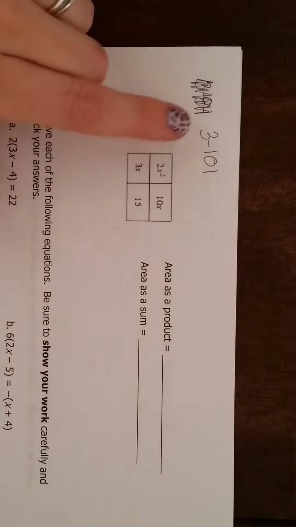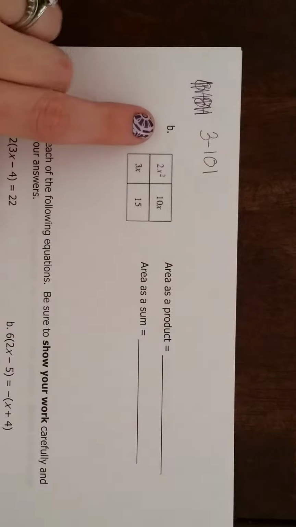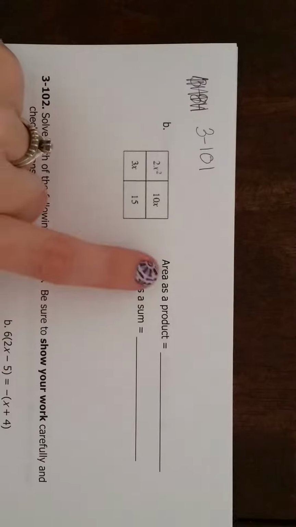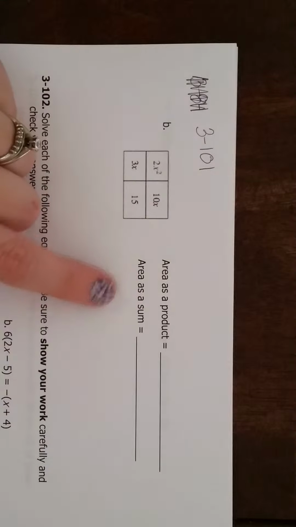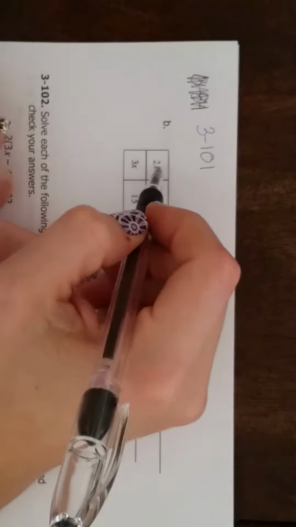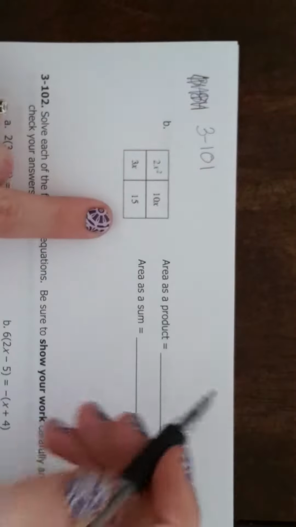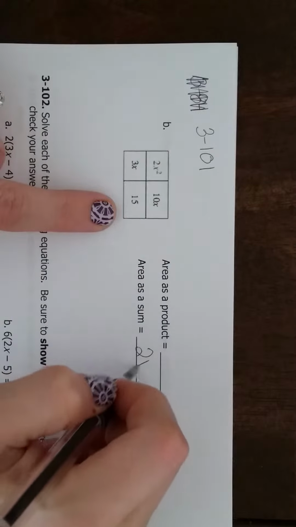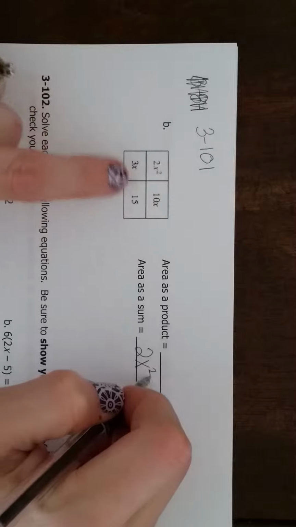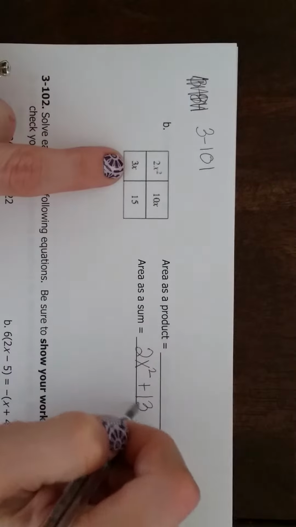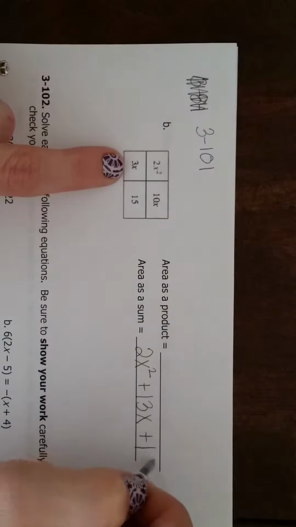Alright, this is homework problem 3-101, letter B. We're supposed to find the area as a product and area as a sum. Well, the sum is easy because it's just adding up everything on the inside. So I know I have 2x squared, I have 13x, and I have 15.